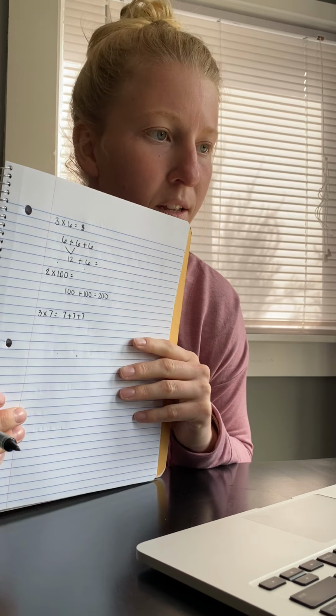Do you remember what that one was called? I don't know how many times we actually said the name of that. That one was equal groups. Remember, the equal groups means the circle one, where you have the circles.